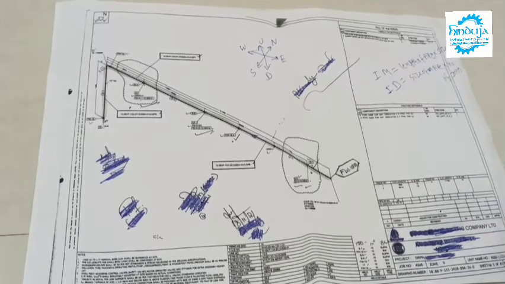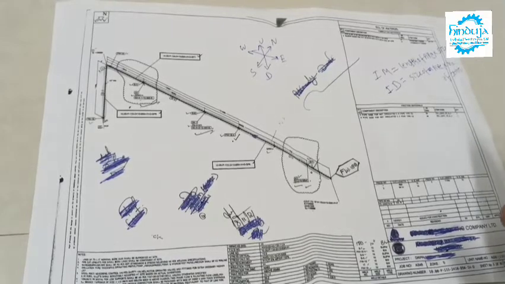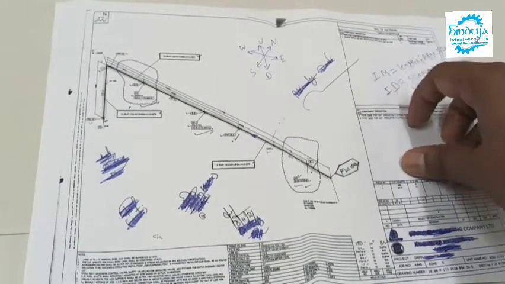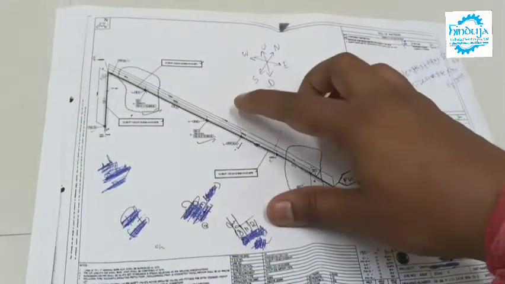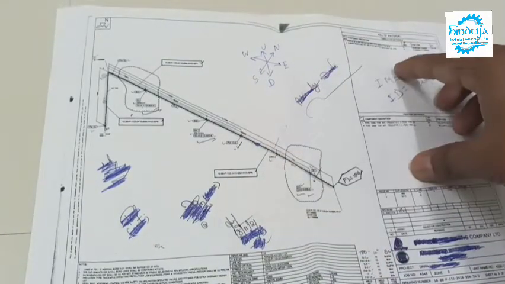So each and everything I will teach you, but for now, for the basic information, this is the bill of material. All the materials used in this isometric will be here.